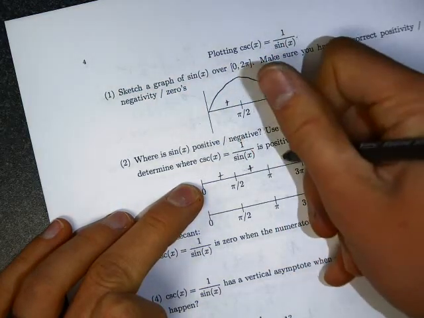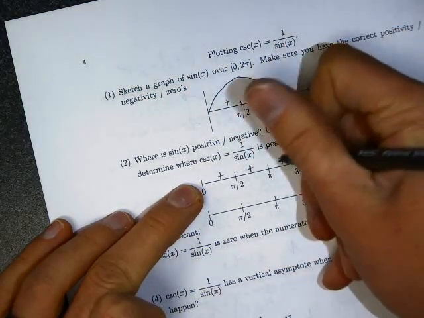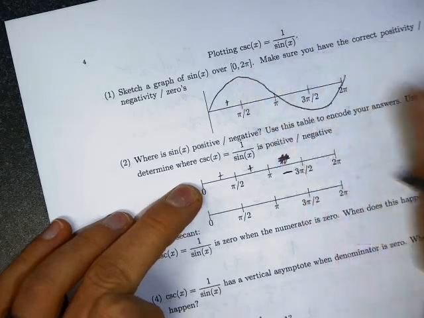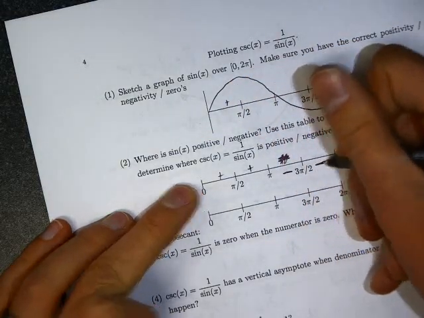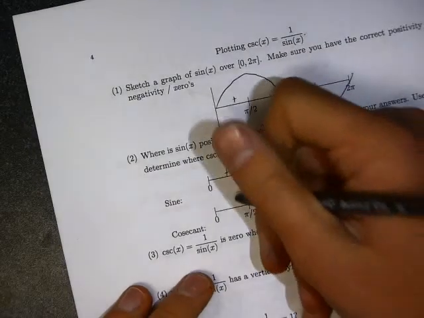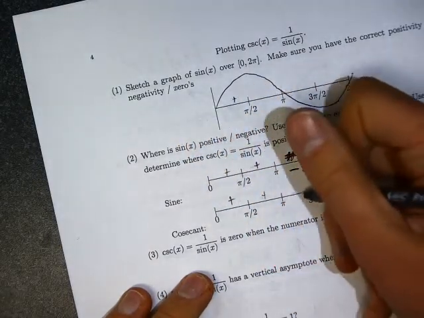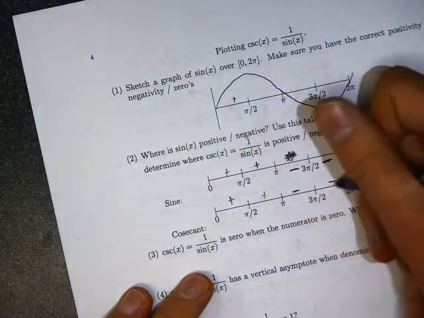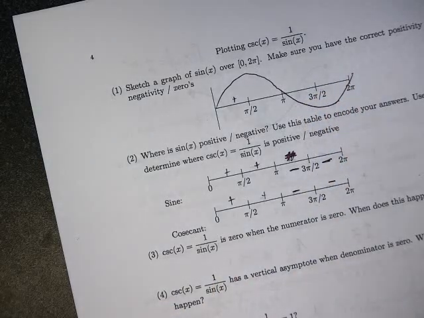Pi to 3 pi over 2, negative. 3 pi over 2 to 2 pi, negative. And so the same should be true for cosecant also, because cosecant is just 1 over sine. So cosecant should be positive, and then it should switch to negative. Everyone with me right now?